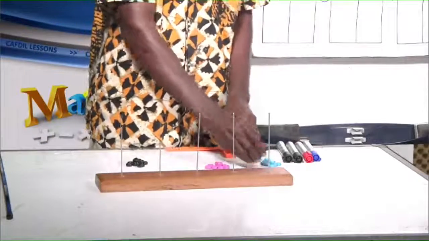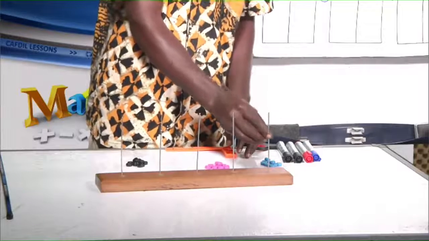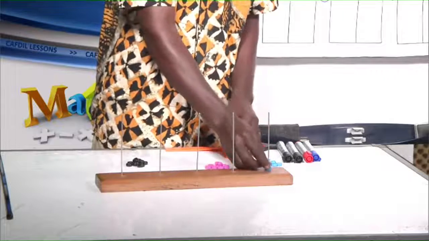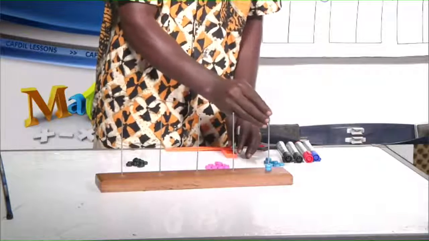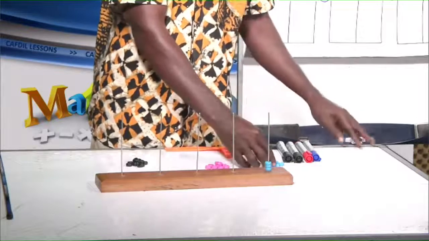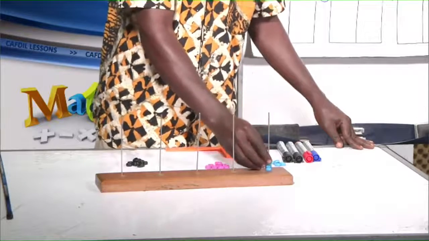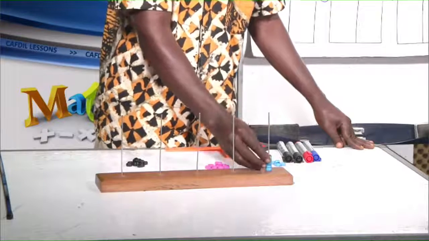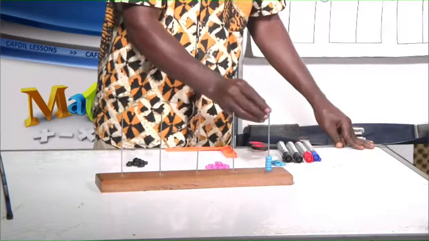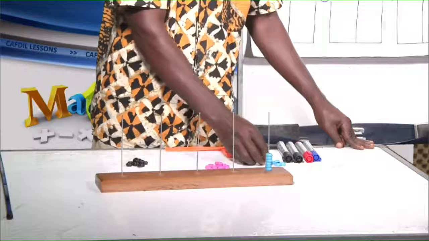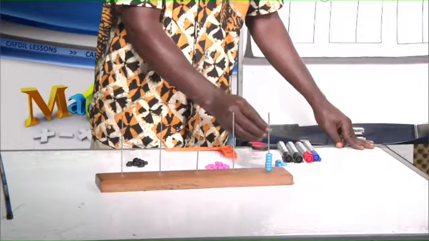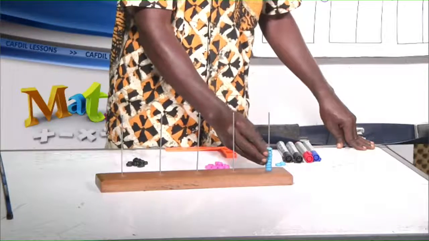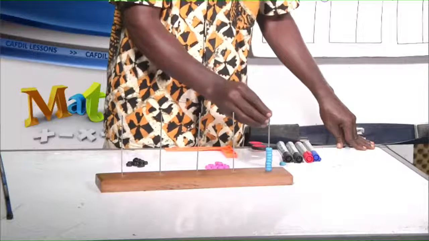Now we are going to place these bits here and count them. You have 1, 2, 3, 4, 5, 6, 7, 8, 9.